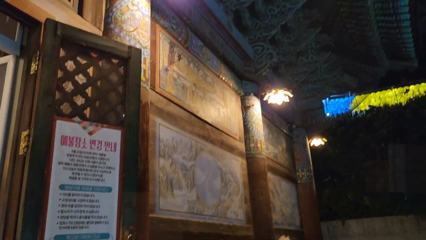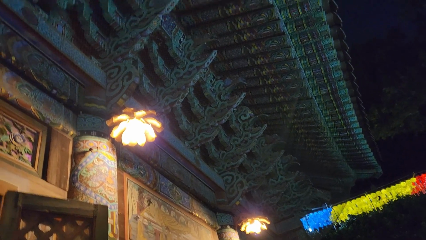I went around the main shrine hall. I then walked further up. When you walk further up, you can see the surrounding area.